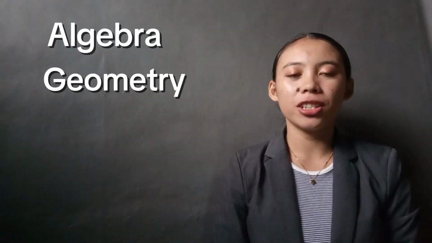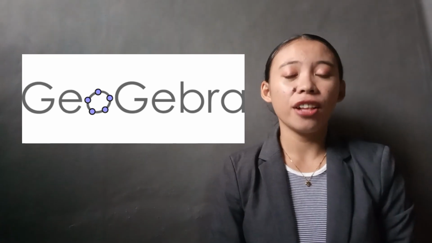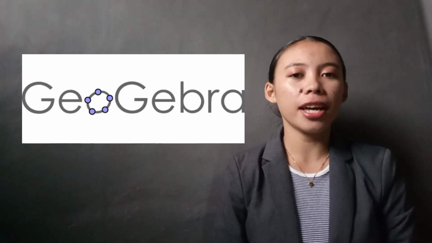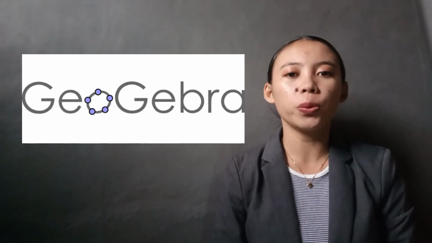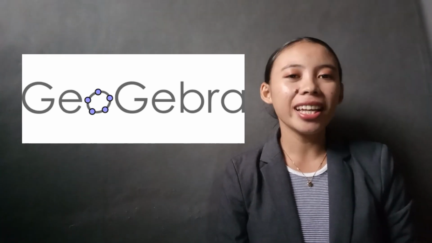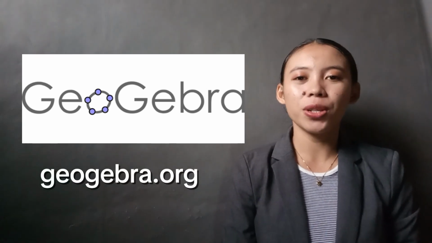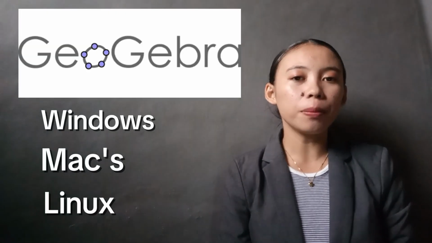GeoGebra is our third tool, a math powerhouse that combines algebra, geometry, calculus, and statistics into one platform. It's ideal for exploring graphs, transformations, and geometric constructions. This free tool allows students to interact with math in ways that are simply not possible with pen and paper. You can download it at geogebra.org, and GeoGebra is available on Windows, Mac, Linux, or even if you're using tablets with iOS or Android operating system. So basically, GeoGebra is everywhere.